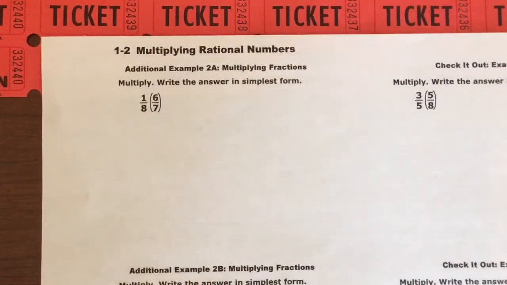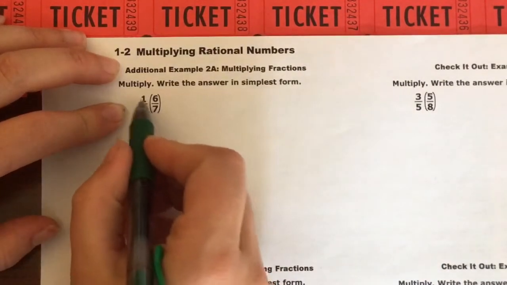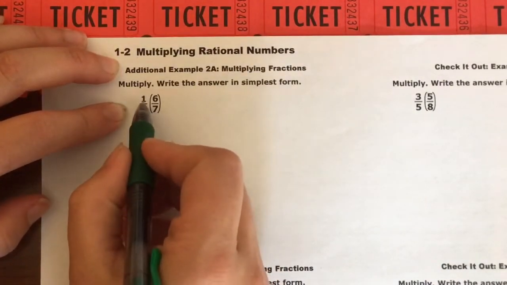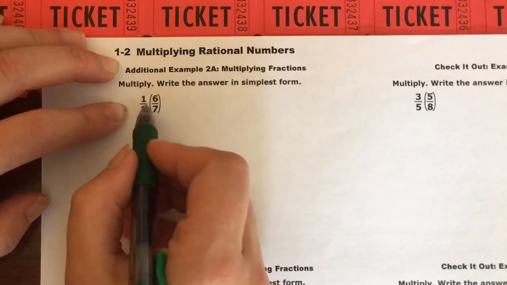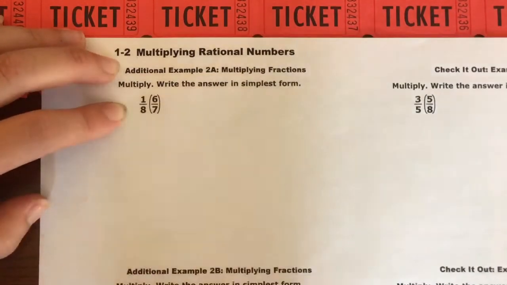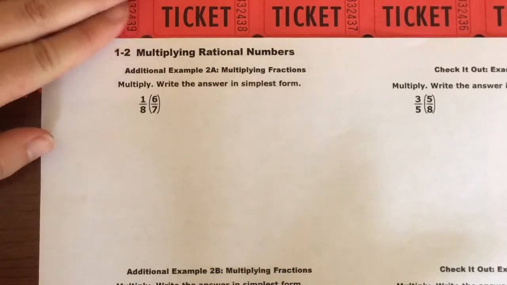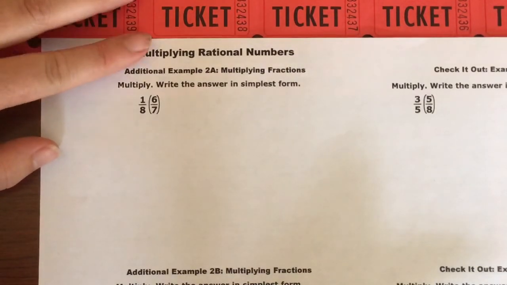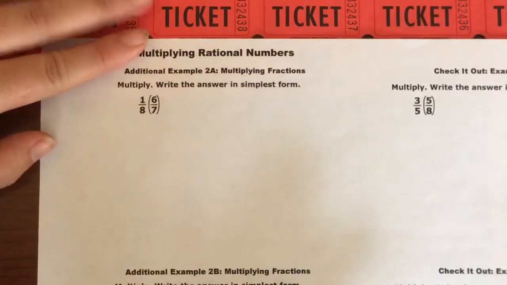Okay, here we go. We have 1/8 multiplied by 6/7. The first thing we're going to do is look to cross cancel. Well, anytime there's a 1, you can never cross cancel because you can't make 1 any smaller than 1. So we're good there. We're going to look at 6/8. Now, 6 and 8, are there any common factors between 6 and 8? Yes, there are. 2. 2 goes into 6 and 2 also goes into 8.